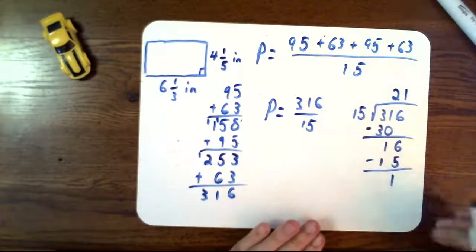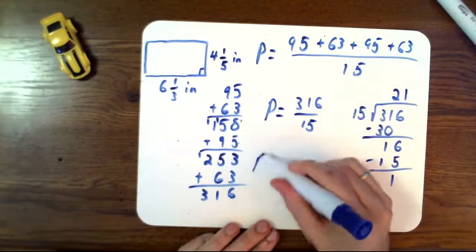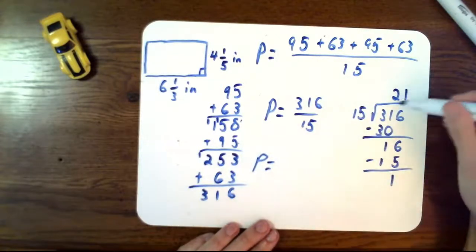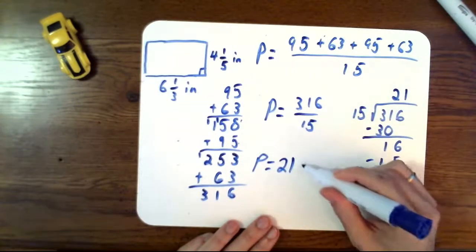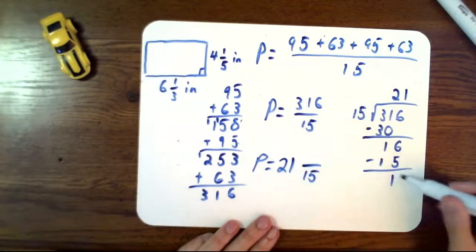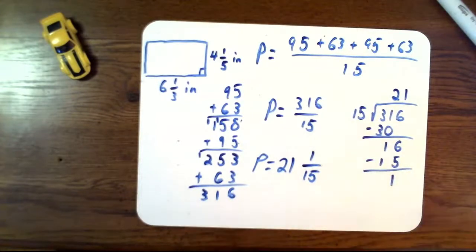So how do I translate all this into the improper form? Well, we know the quotient is going to be the whole number. The denominator is going to stay the same. And now the remainder goes in the numerator.